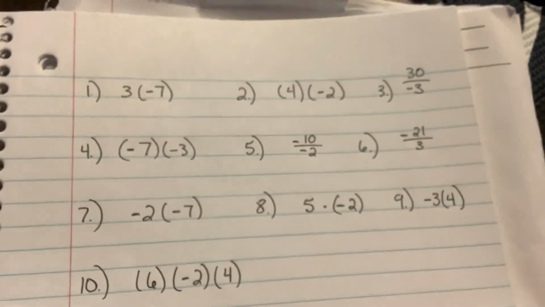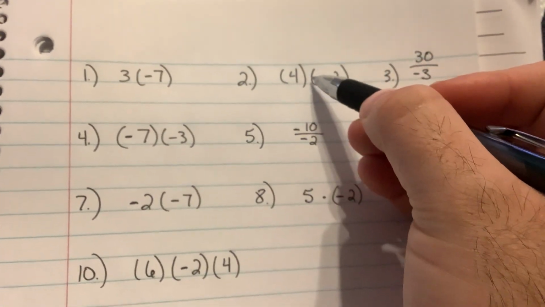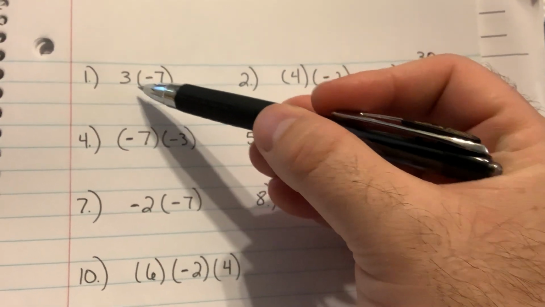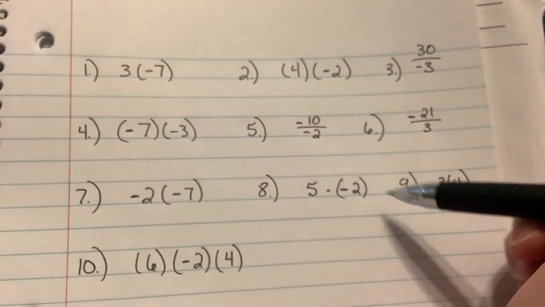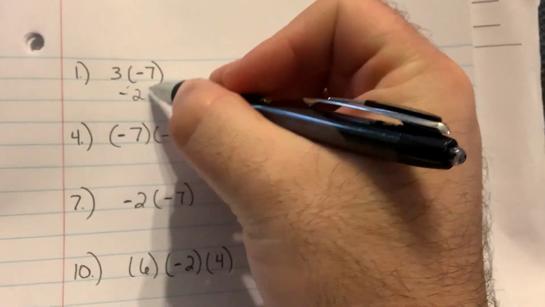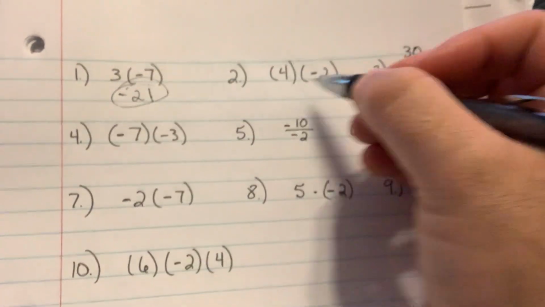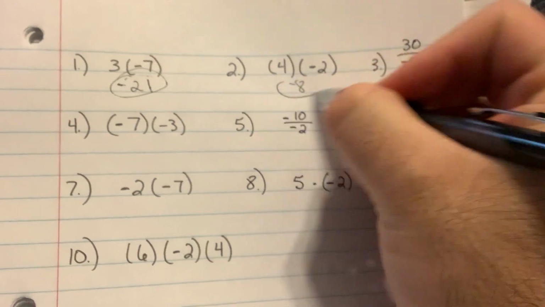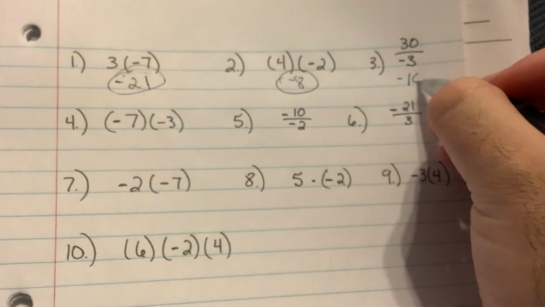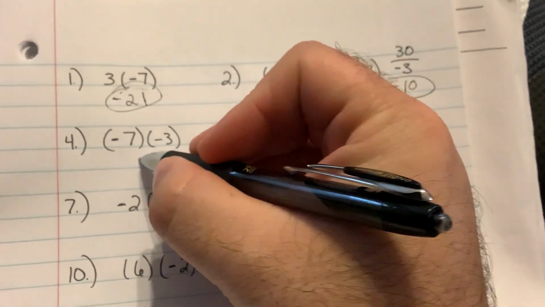So these are all multiplication or division, because there's no signs in between the two parentheses or in between the number and parentheses. So they are multiplication, and the ones written as fractions are division. A positive times a negative is negative, so negative 21. Negative 8. Same thing with division. If one of them's positive, one of them's negative, the whole thing's negative. Okay. Negative times a negative is positive.